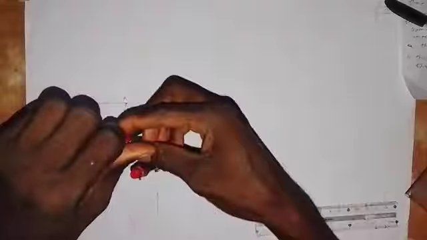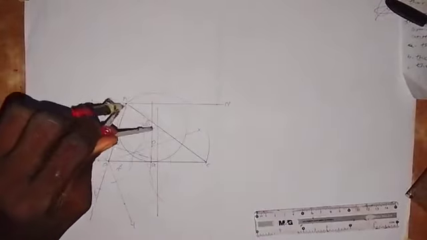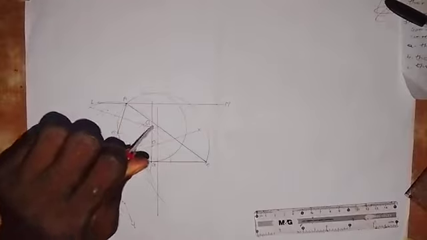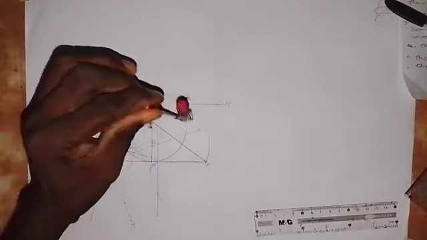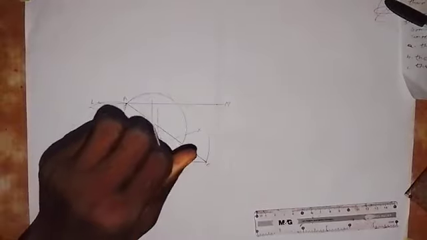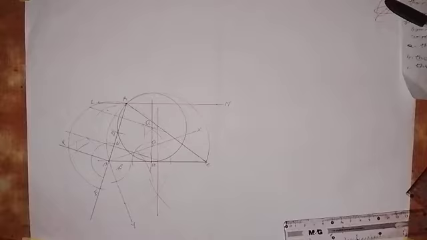If you look at the circle, it passes through points A and D, and it is also tangential to, or touches, point G on line BC. So this is how to draw a circle that passes through two given points and also touches a given line.